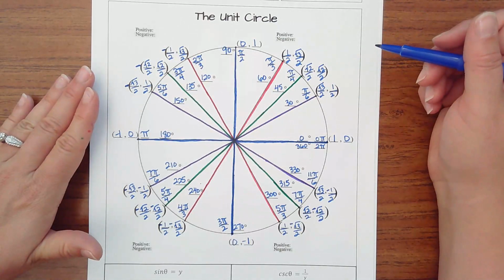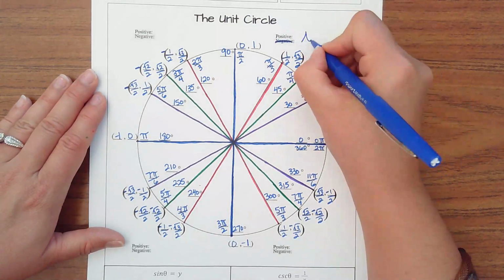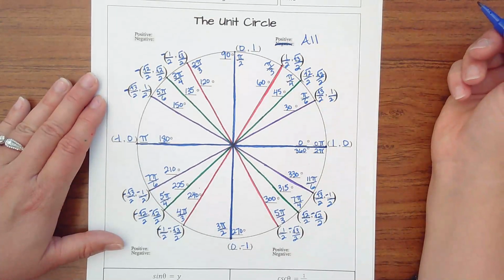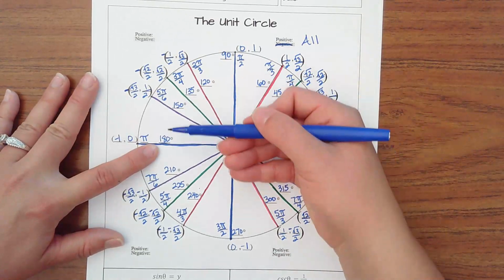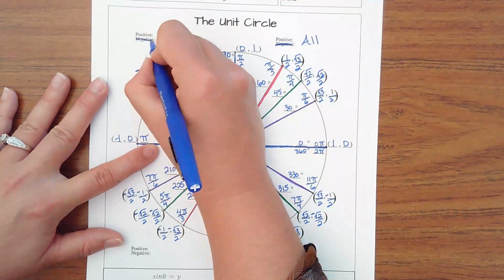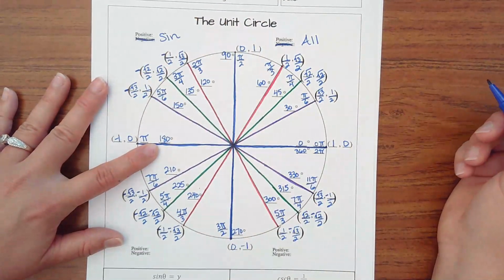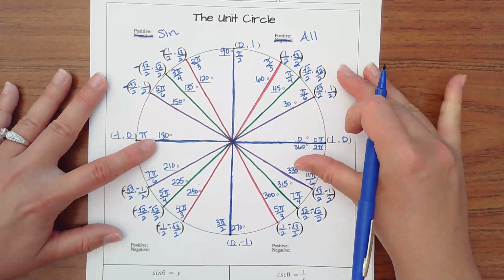And then the other thing we need to do is the quadrant signs. So everything is positive, I'm going to put All in quadrant 1. Quadrant 2, y is still positive, so it would be sine; I'll just cross out negative, sine is positive, and obviously then cosecant is positive.